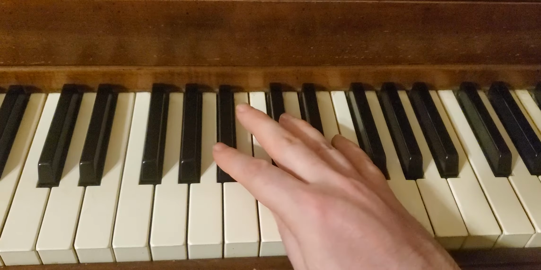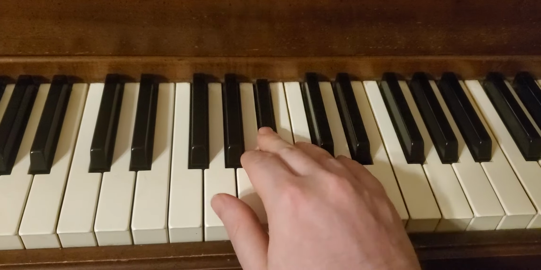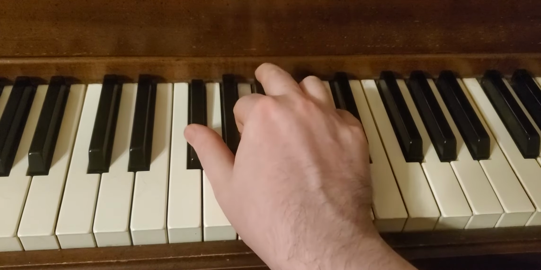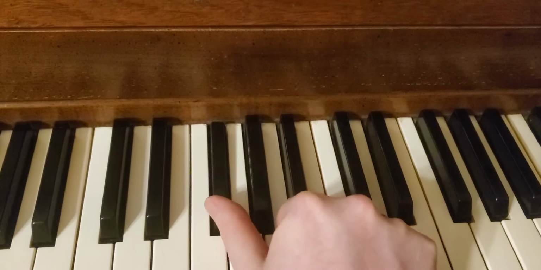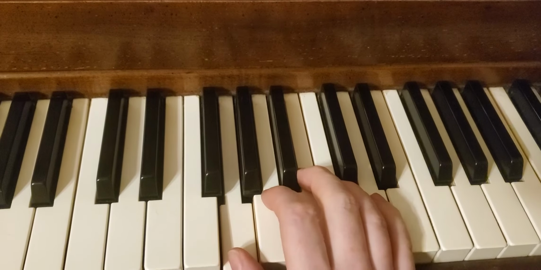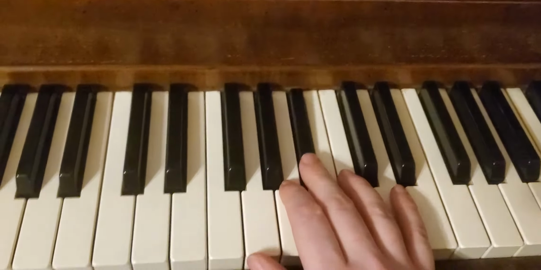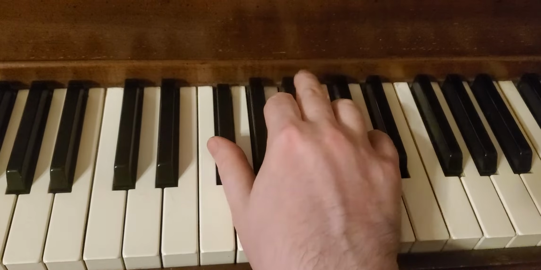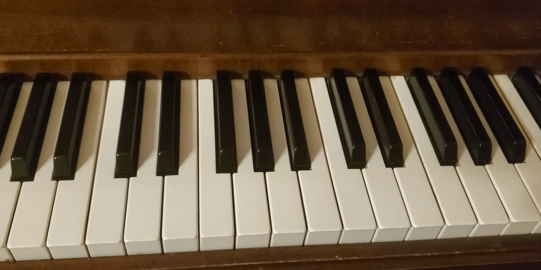I'm crossing over to get that B flat. I reset my 3 to B flat. Same rhythm. 1 E and a, 2 E and a. I don't know if we can see that. That's an F sharp to D and a thumb on G. So measure 7 one more time all together. 1 E and a, 2 E and a, 1 and 2.